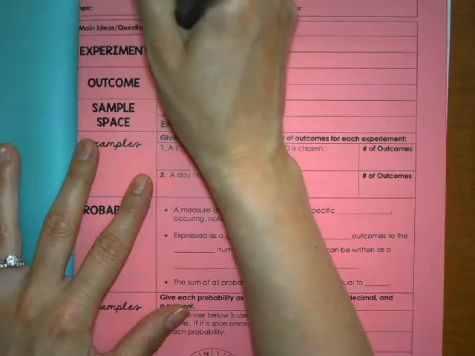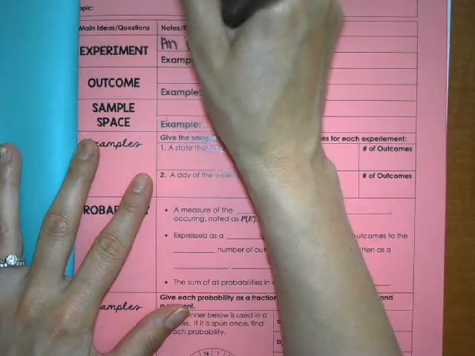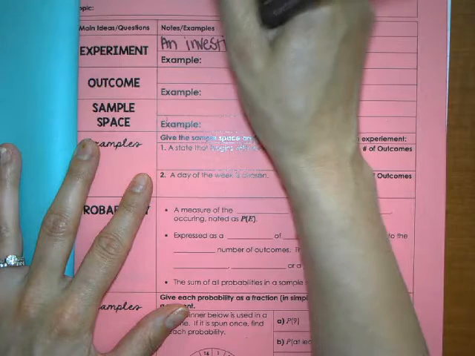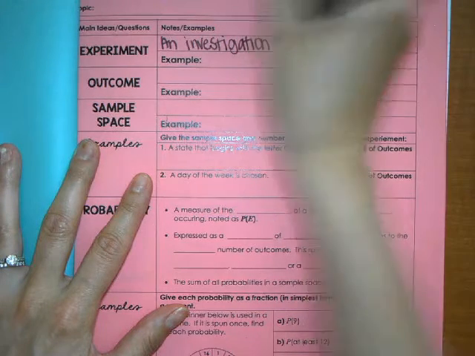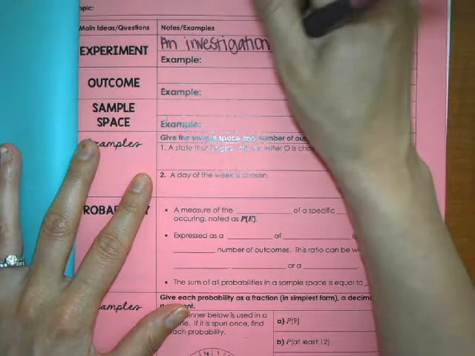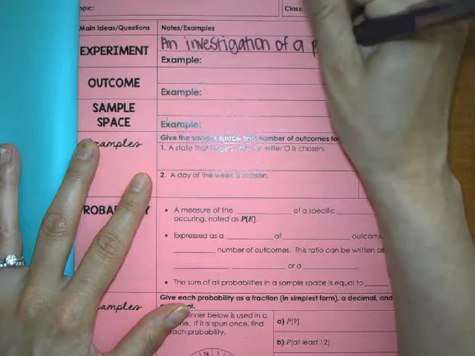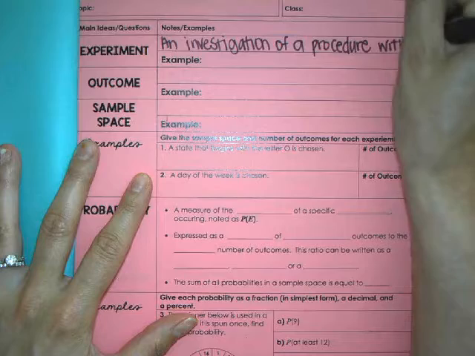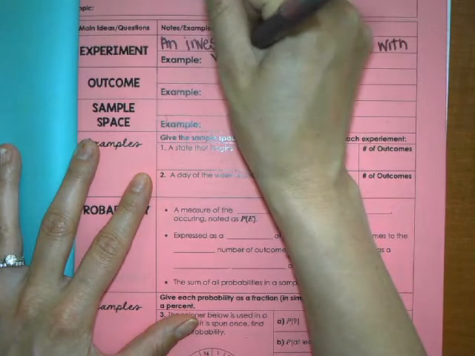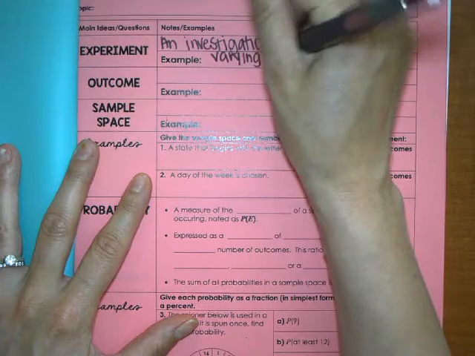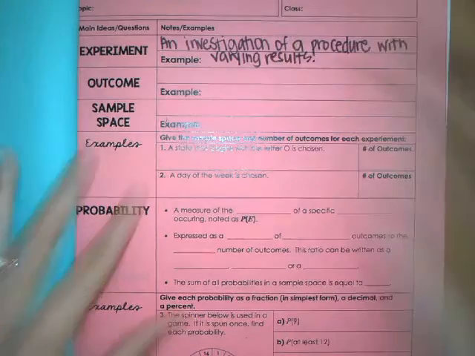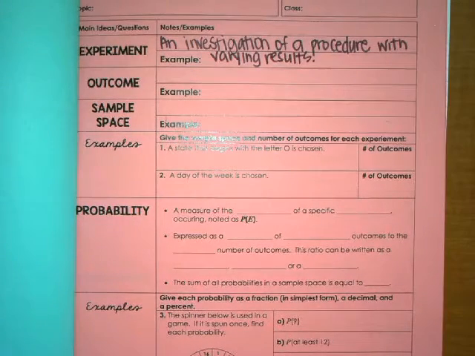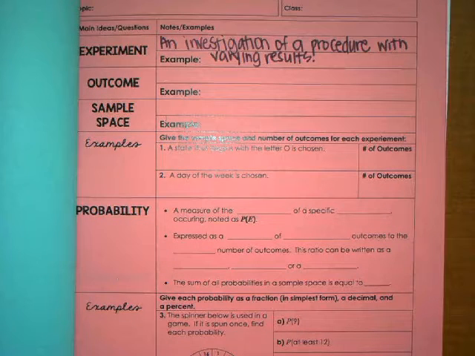So, it's an investigation of a procedure with varying results.